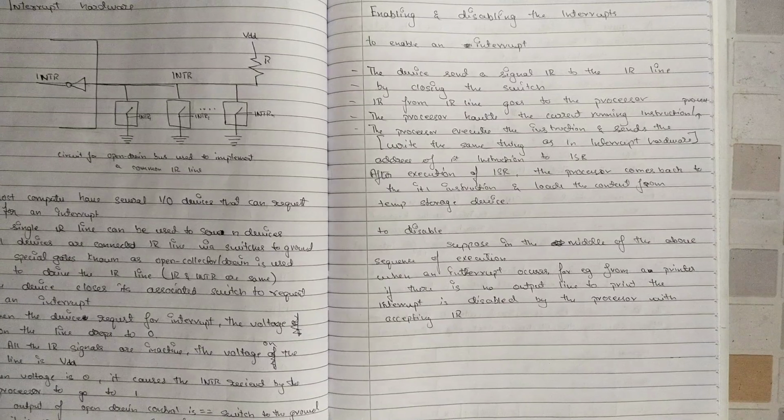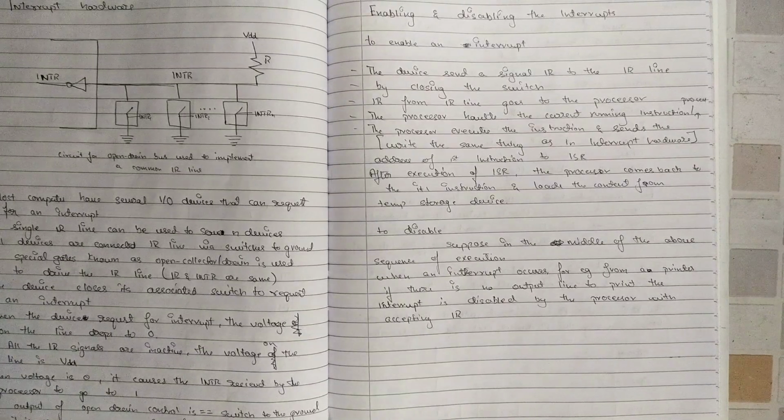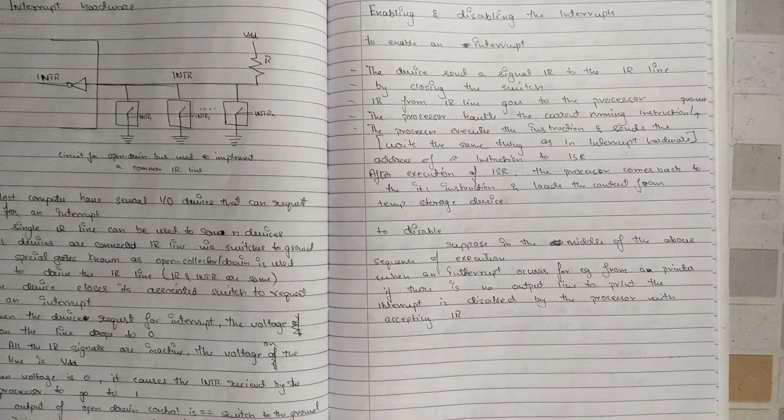We have enabling and disabling of the interrupt. As you saw in the interrupt lecture, this is how an interrupt is enabled. We all know that if a device needs to raise a request, an interrupt request (IR), it will send a signal to the IR line, and that signal will go to the processor.